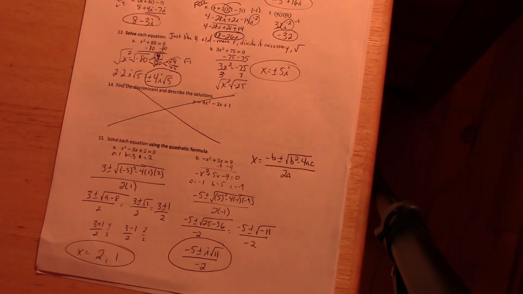This has been the first practice test. If you have questions on this, make sure you're seeing me at lunch tomorrow on Monday.